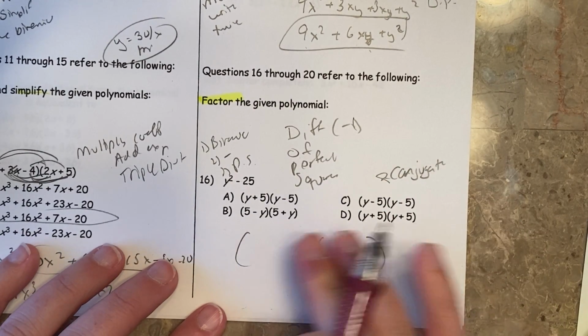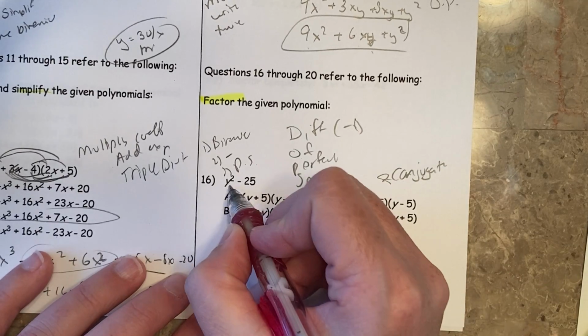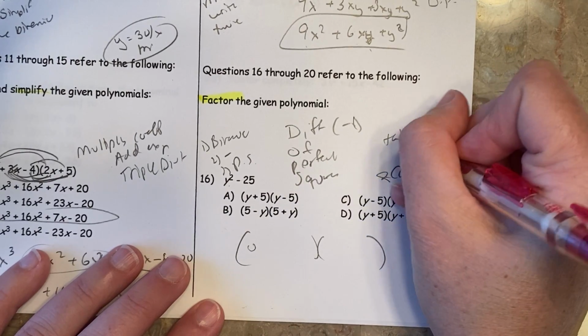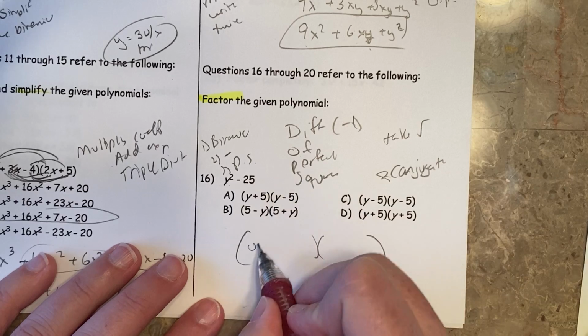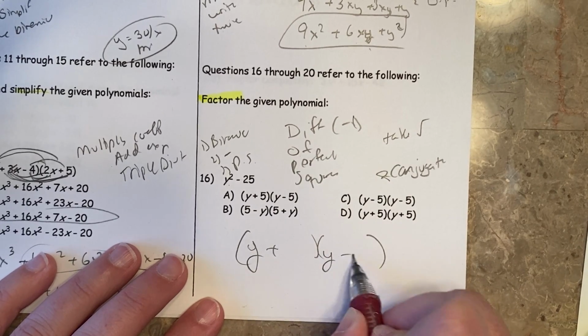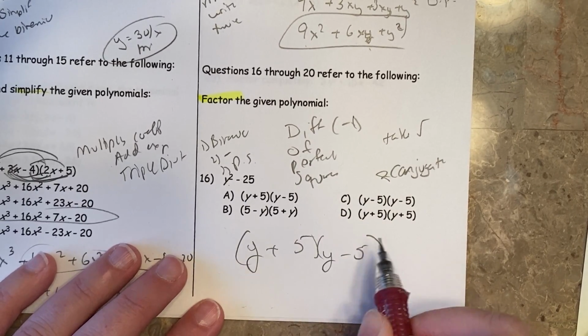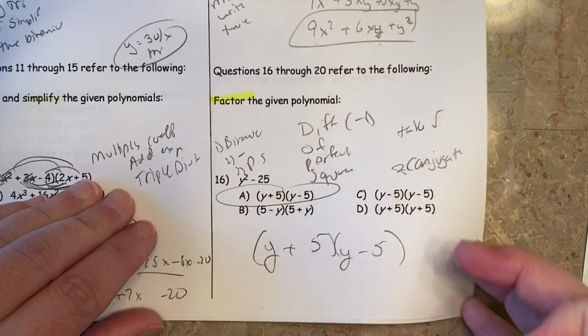So that means the same exact binomial is 1 plus 1 minus. So you're taking the square root. Square root of y squared is y. 1 plus 1 minus square root of 25 is 5. So that is choice A. All right, 2 pages down, 1 to go.